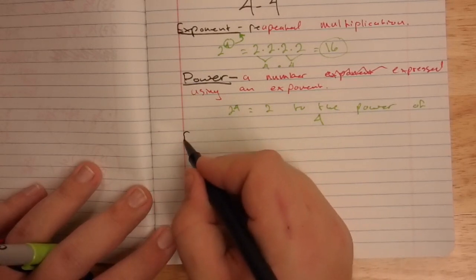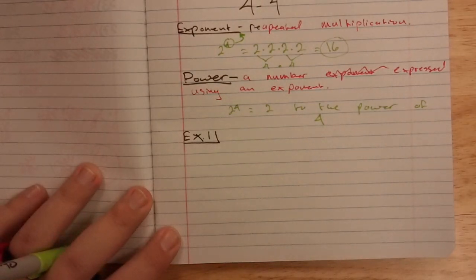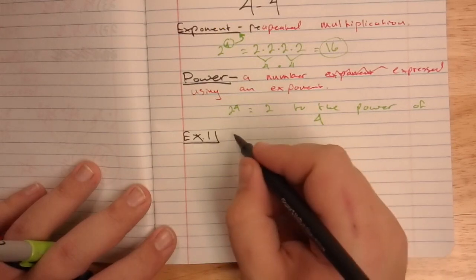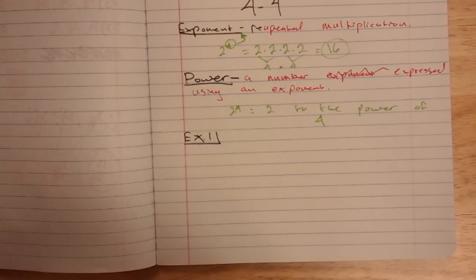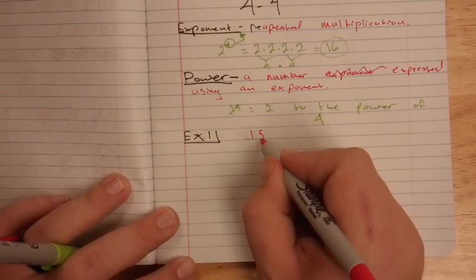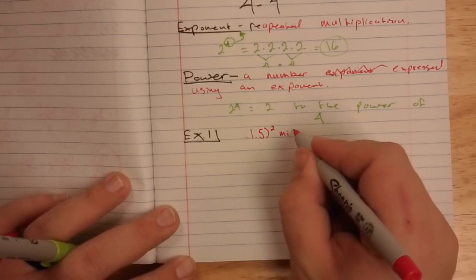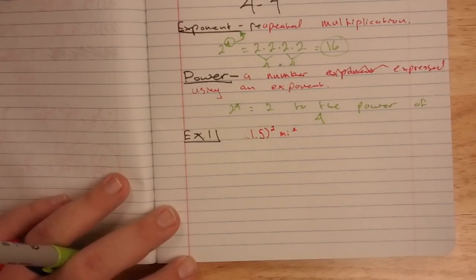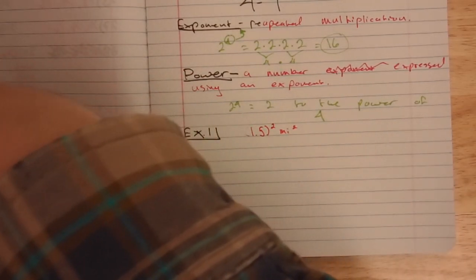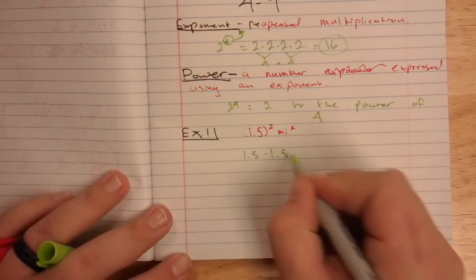Alright, so you have example 1. Gibraltar has an area of 1.5 squared. Okay, this is miles squared. So I'm guessing Gibraltar is a town. So we're going to solve 1.5 squared. So 1.5 times 1.5.